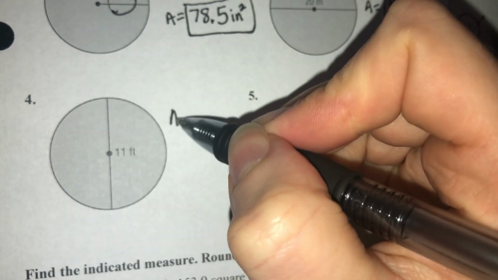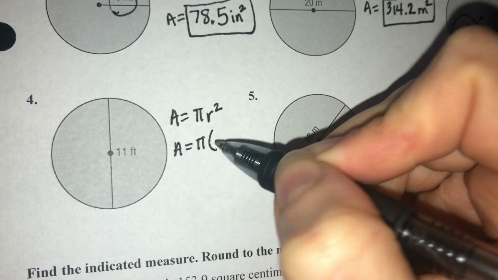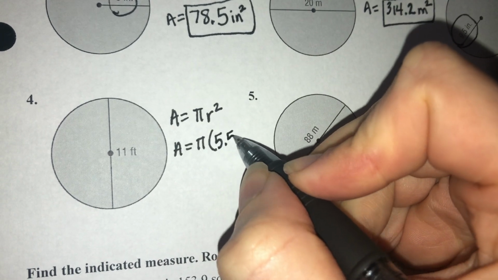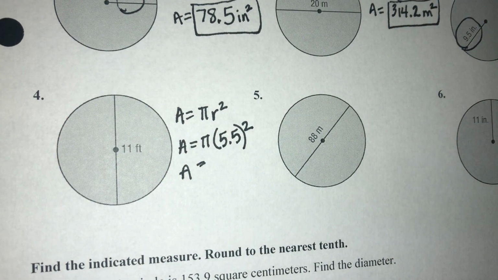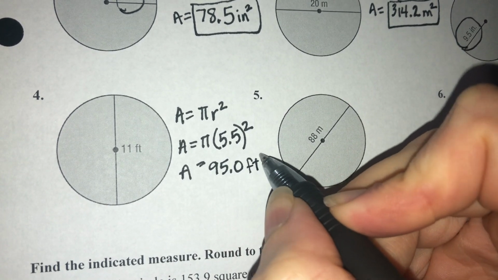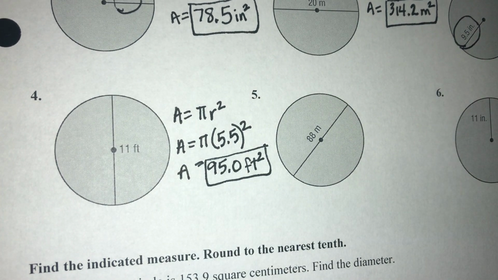So our area formula is pi r squared. They gave us the diameter of this circle is 11. So I take half of 11, or 11 divided by 2, which would be 5.5, for my radius and square that. So pi times 5.5 squared equals 95.0 feet squared, because the answer is 95.03, and that 3 isn't big enough. It'd have to be a 5 or greater to change our 0 up into a 1.